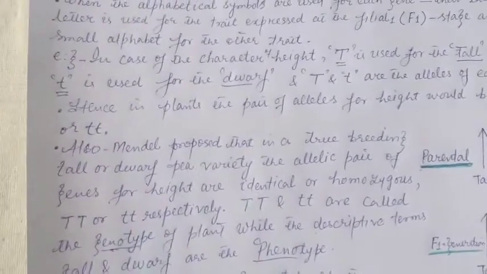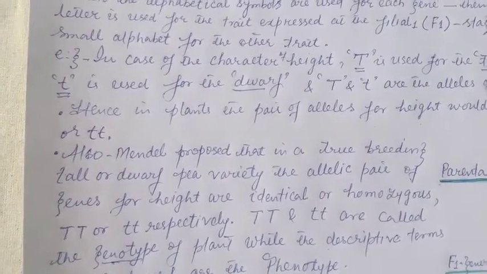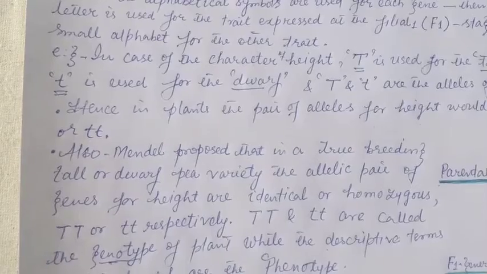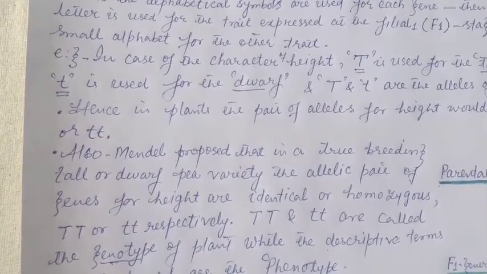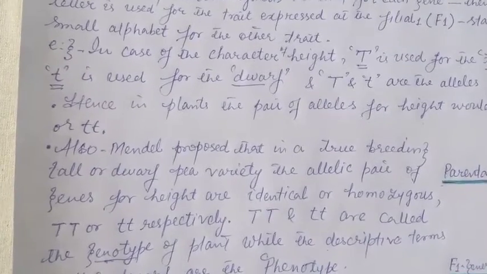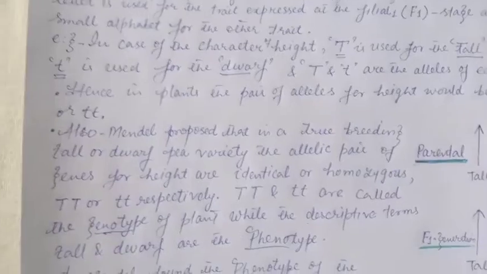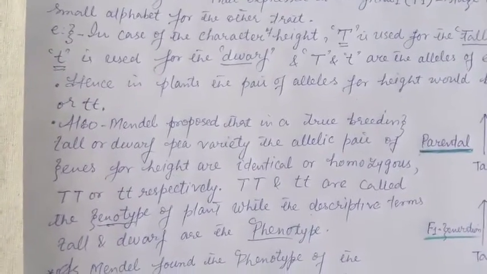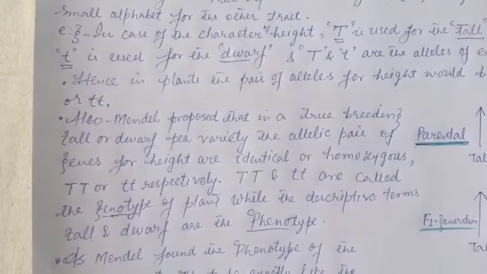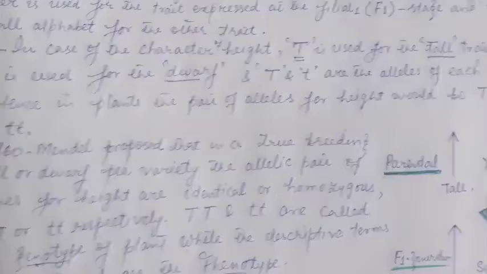Also, Mendel proposed that in a true breeding tall or dwarf pea variety, the allelic pair of the genes for height are identical, or homozygous: capital T capital T or small t small t, respectively. Capital T capital T denotes the homozygous tall, and small t small t the homozygous dwarf.